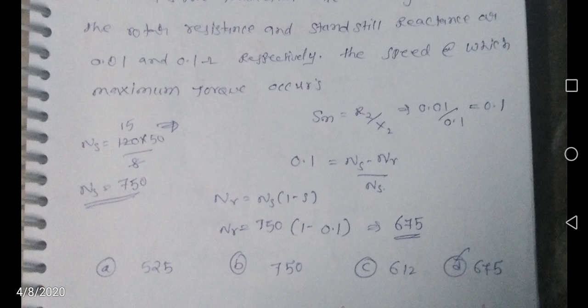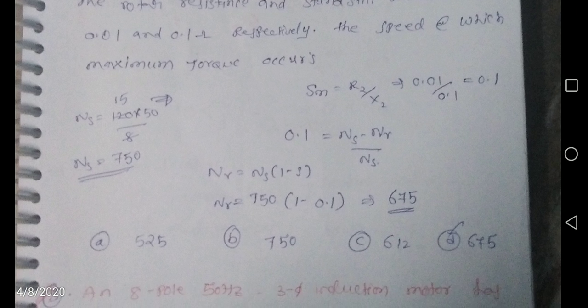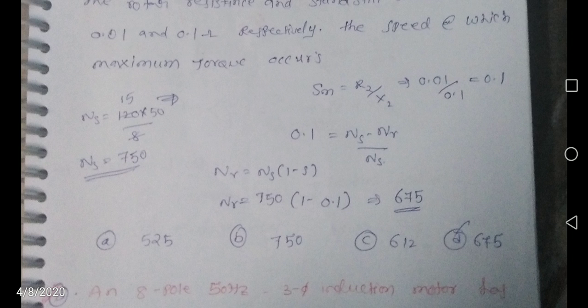The options are 525, 750, 612, and 675. So Nr equal to Ns into 1 minus s.